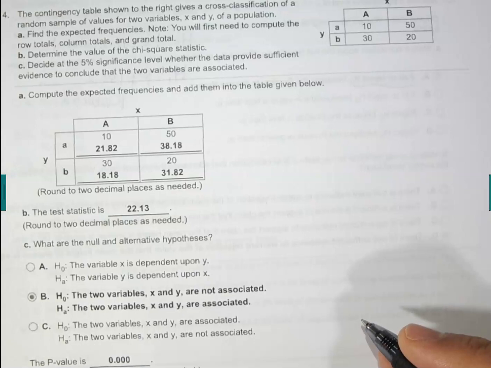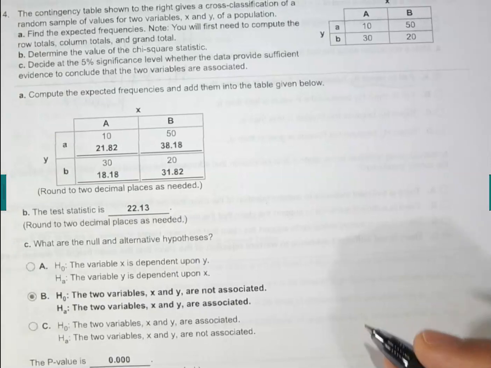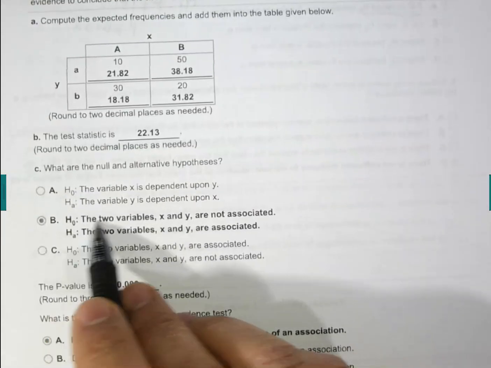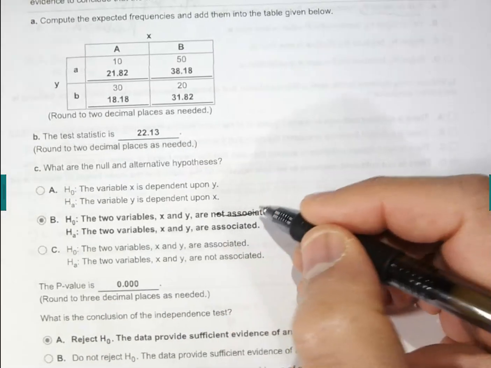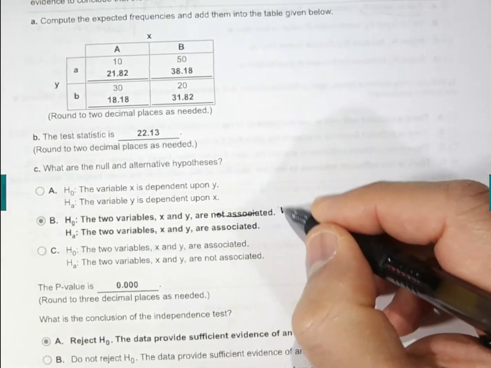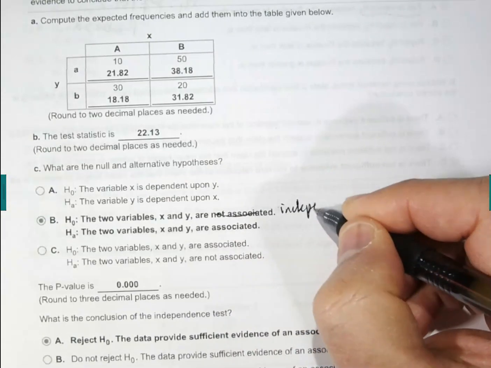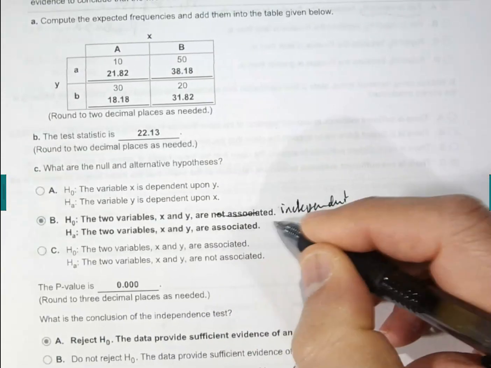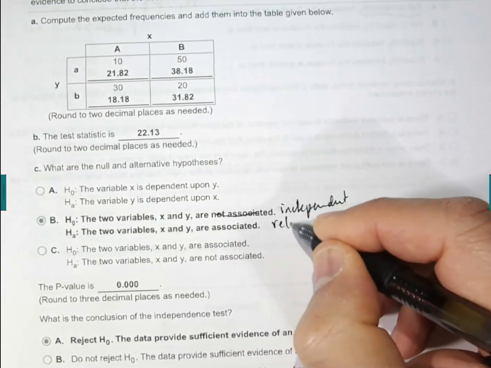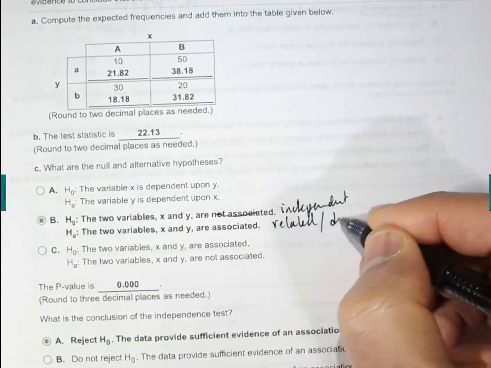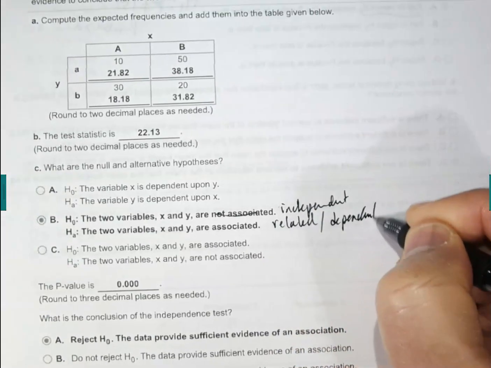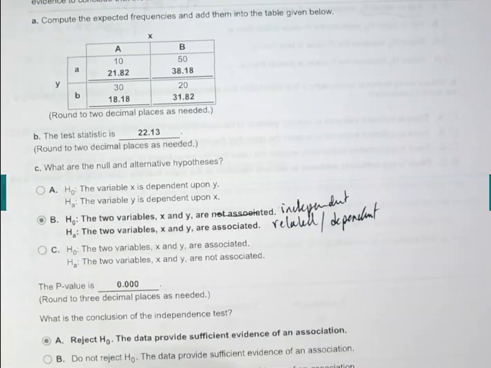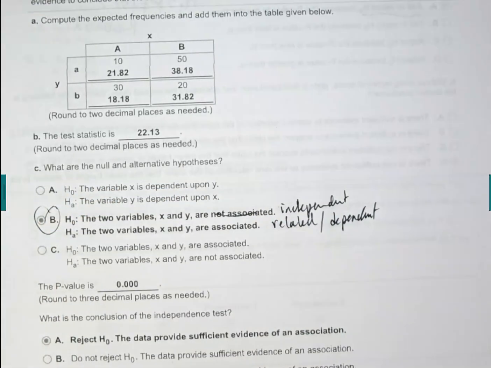And determine the value of the chi-square statistic. Decide at the 5% significance level whether the data provides sufficient evidence to conclude that the 2 variables are associated. So again, the 2 variables are independent. If you don't want to use the word associated, it means independent. And associated means related or dependent. It's the same wording. So if you come across those words, they're exactly the same. So this is our statement.